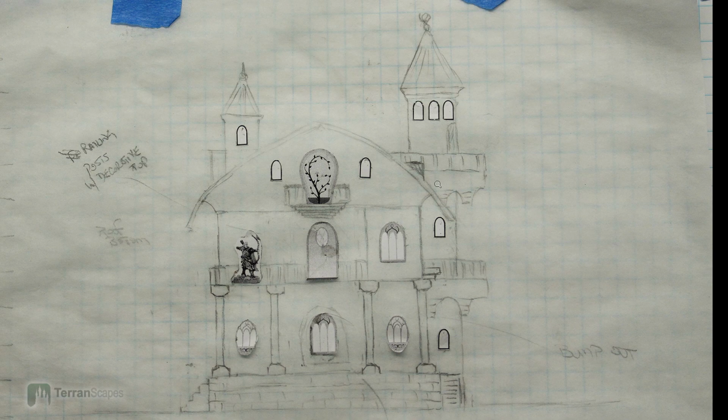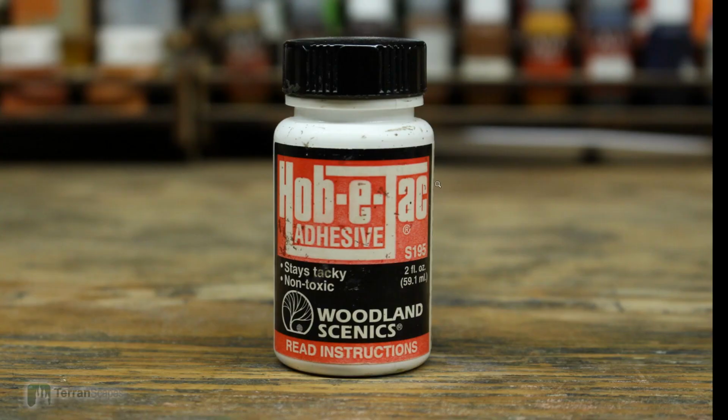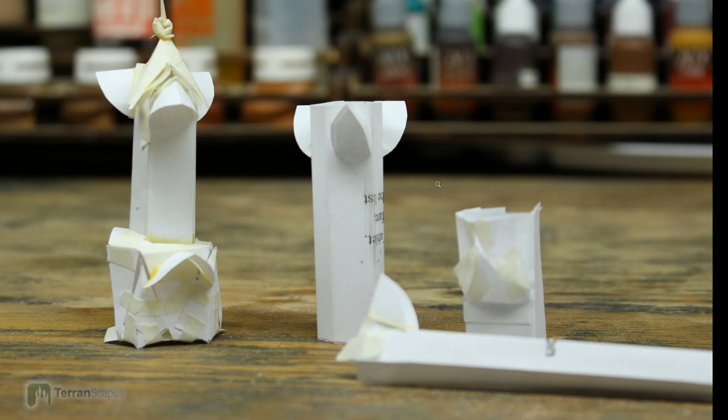And one of the things I decided to do, we're going to come back to all of those. I'm not going to cut them out. Is I decided to make little tiny paper mock-ups.